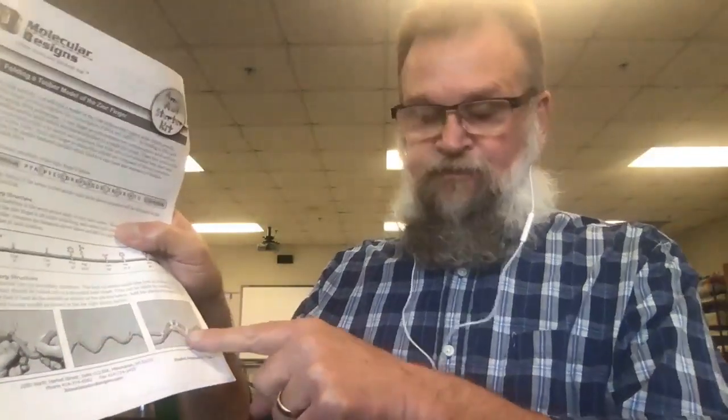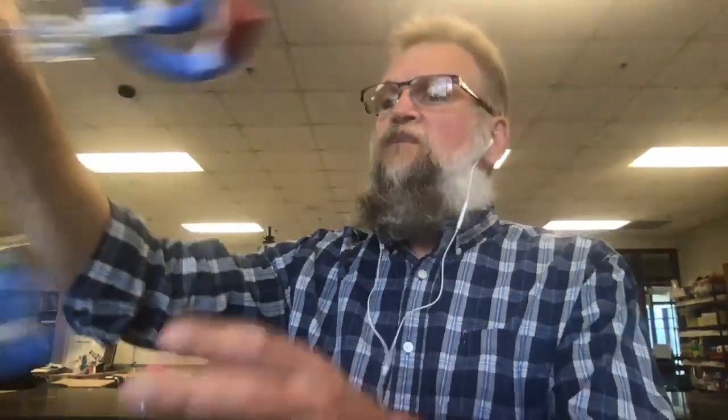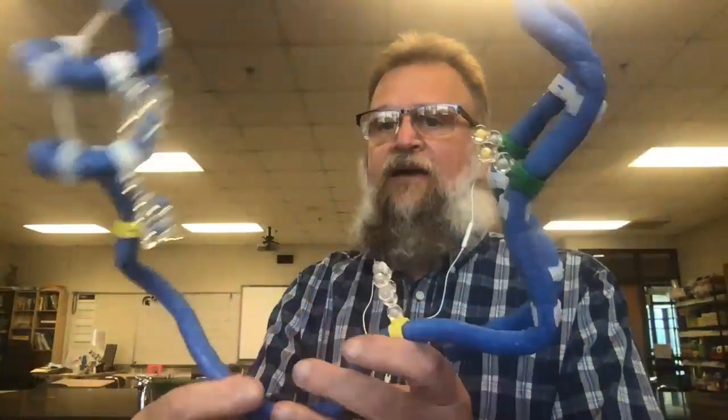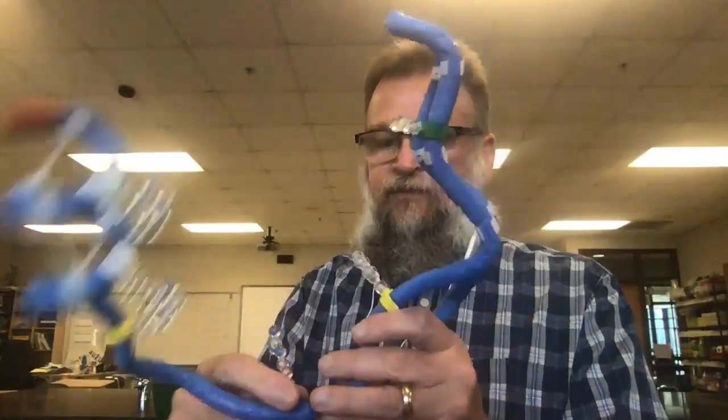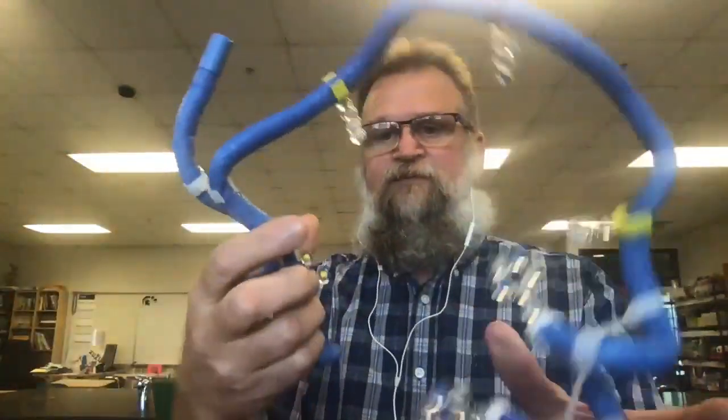All right. And then it talks about folding and making beta pleated sheets and alpha helixes. Here's the alpha helix part. And ultimately, when we do all that, we end up with a structure that looks something like this. So I'm speeding ahead.